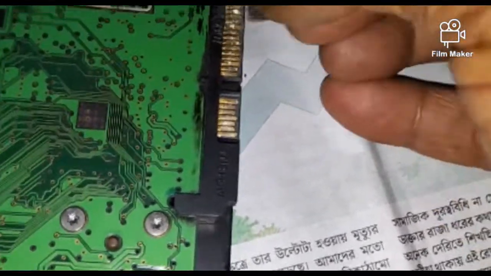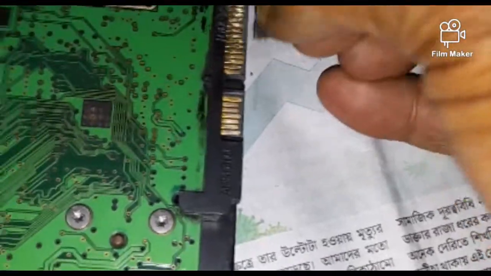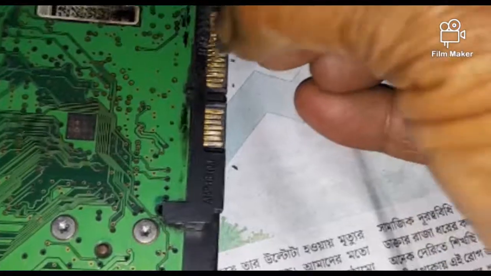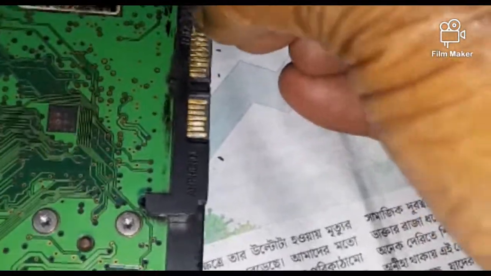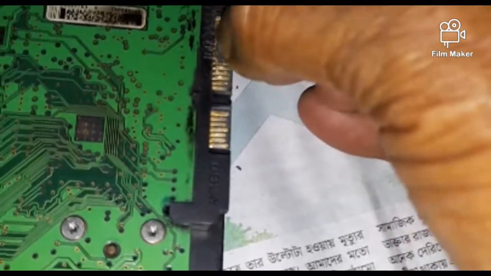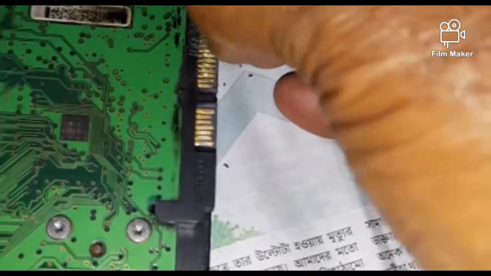To clean the terminals or connectors of the hard disk, very fine sandpaper or non-dust erasers can be used.